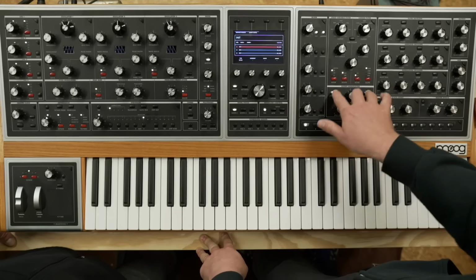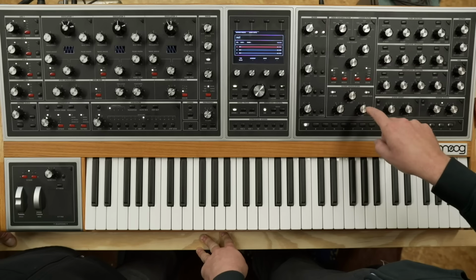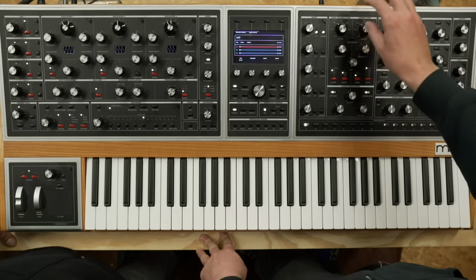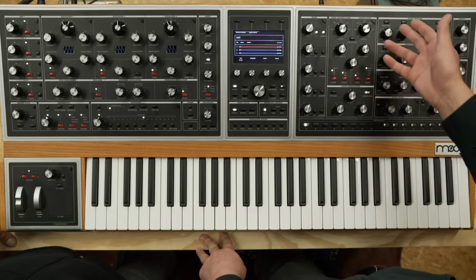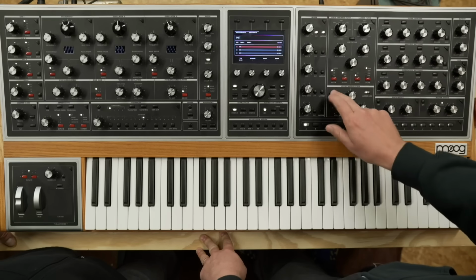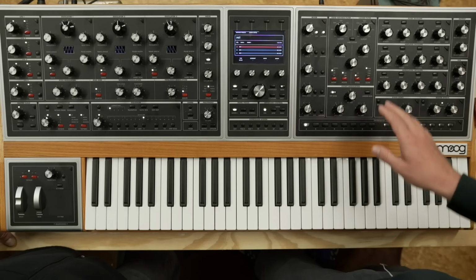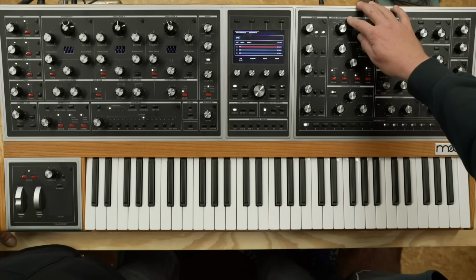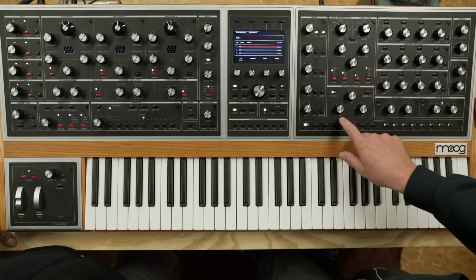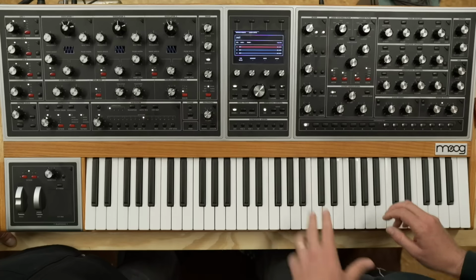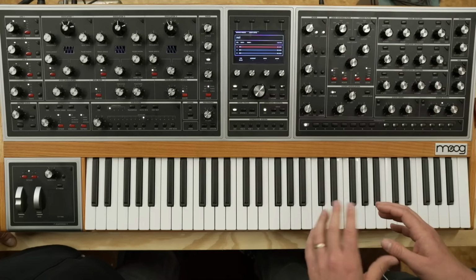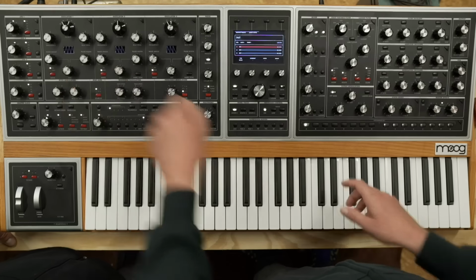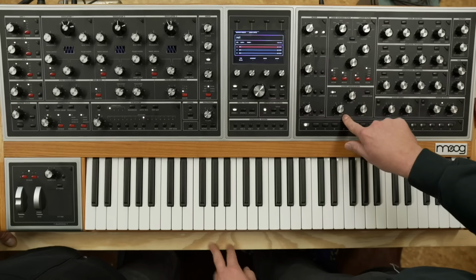If I press both of them, all of these cutoff modulation controls affect the cutoffs of both filters. If I select just the ladder, only the ladder would be affected. In this case, I only want to affect the state variable filter. So I have that selected, and just like the wave angle modulation, there's a direct modulation route from LFO2 to this cutoff modulation.